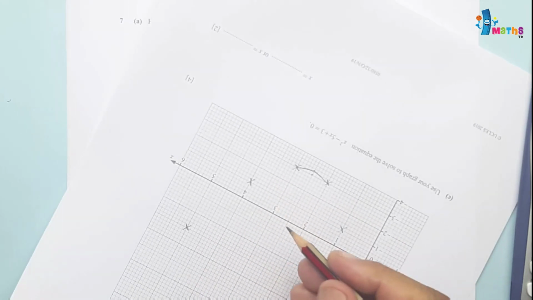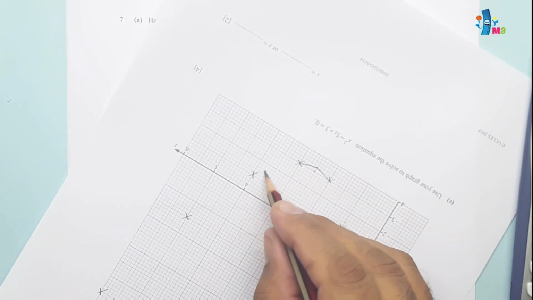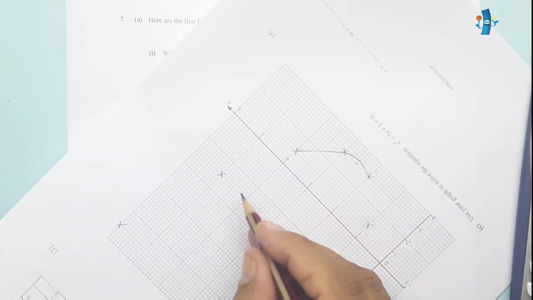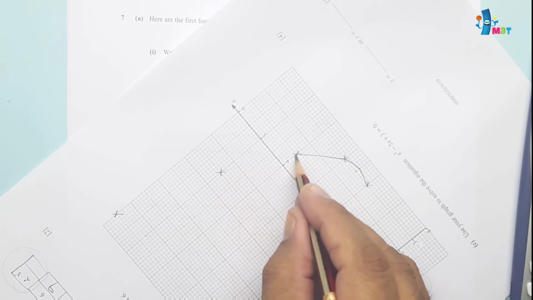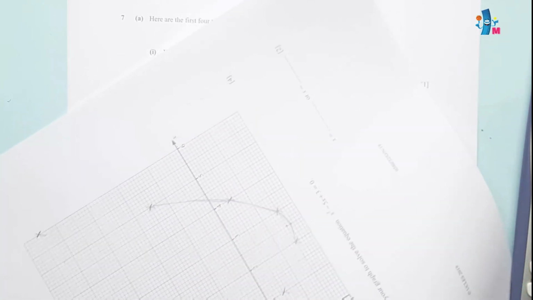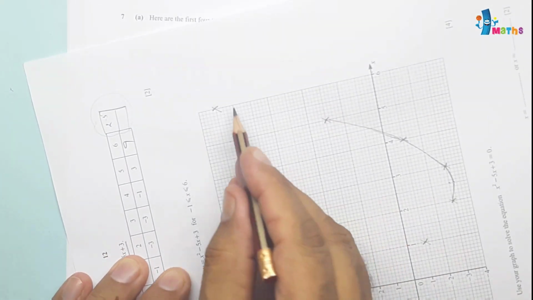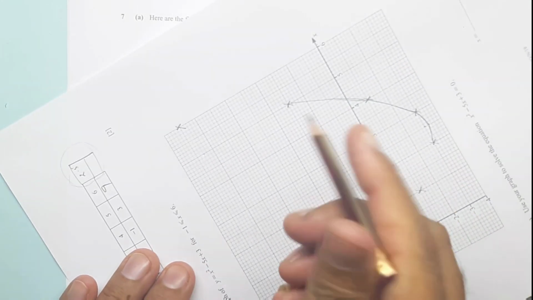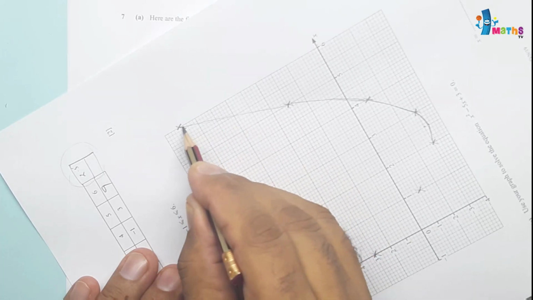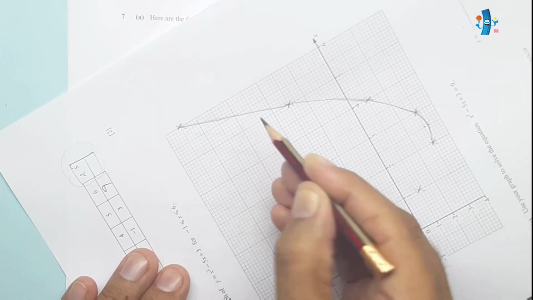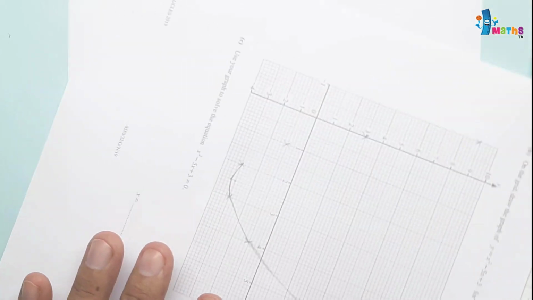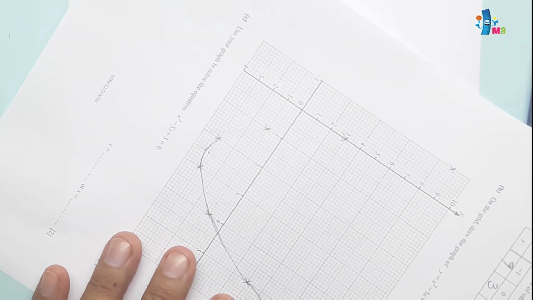And then we can extend these up to this one, and this one also. We have to try to draw a smoother curve, as smooth as possible. So this one we have done, that side. Now this other side we can draw as well.